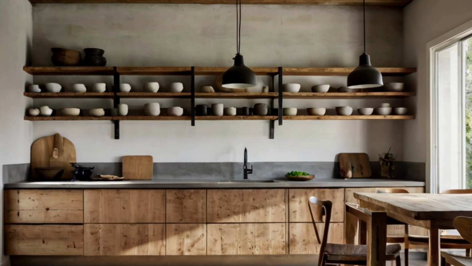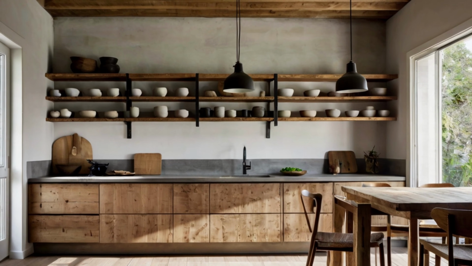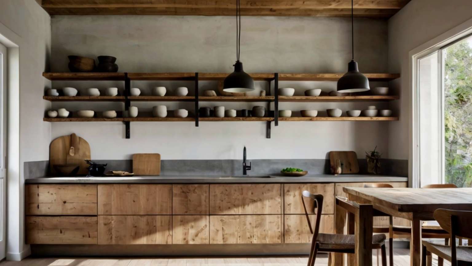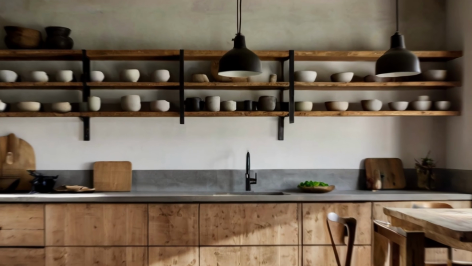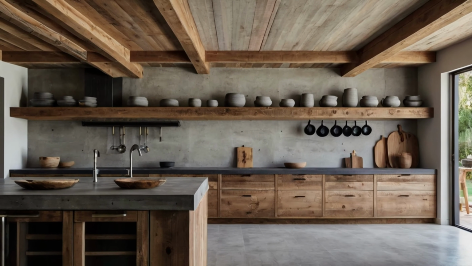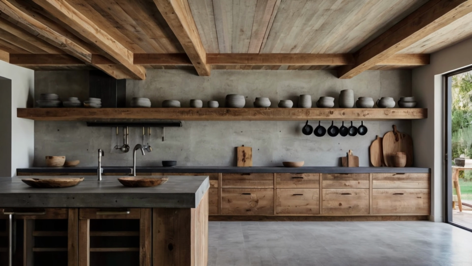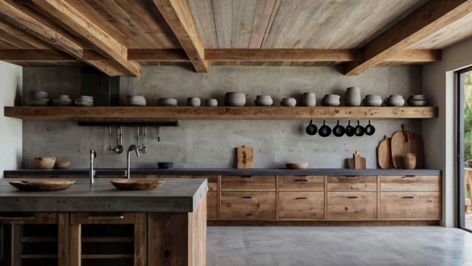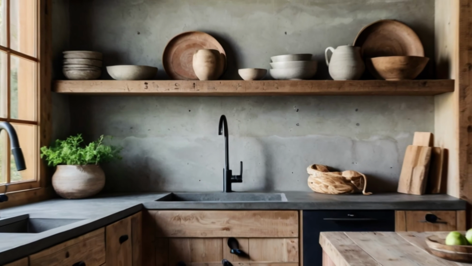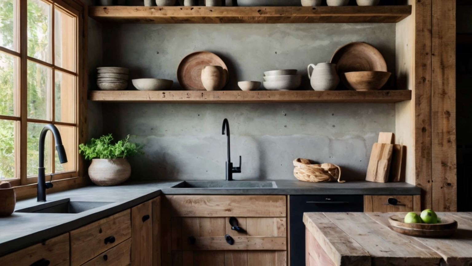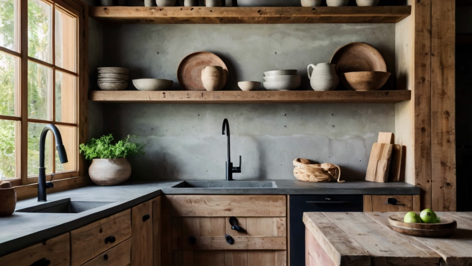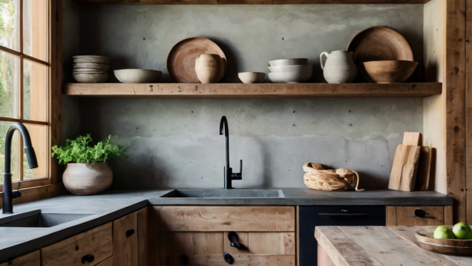The kitchen embodies functionality with beauty. Open shelving made from rough-hewn wood displays a carefully curated collection of handmade ceramics. Smooth concrete countertops contrast with a farmhouse sink. A cluster of simple pendant lights with exposed bulbs hangs over a wooden island, their warm glow reflecting off the matte black hardware.